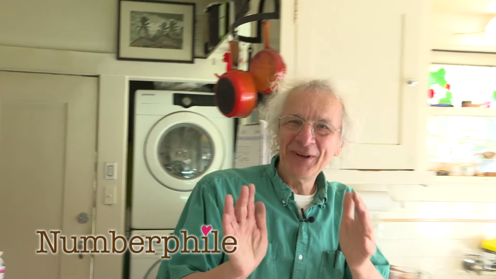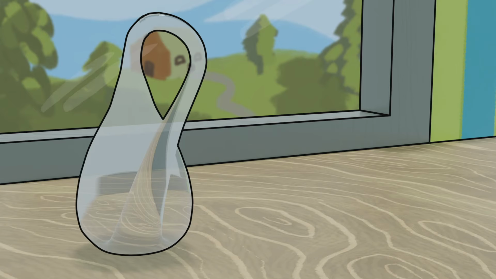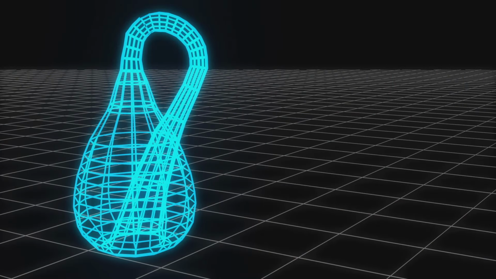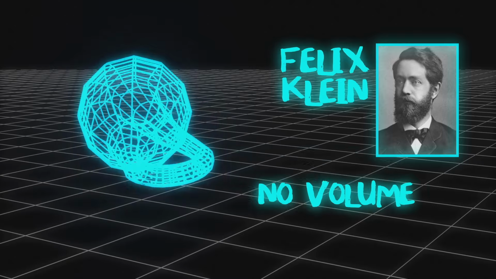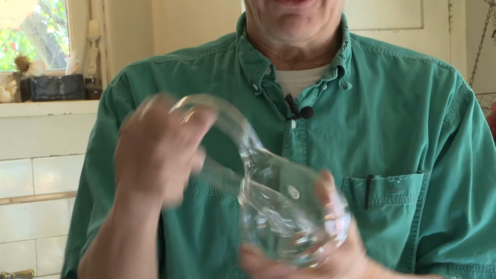Okay, I want to show you how to fill a Klein bottle. Can a Klein bottle be filled? Does a Klein bottle have volume? You ask a mathematician and they'll say, well, a Klein bottle doesn't really have any volume. It's a topological shape. This doesn't have volume, but wait a second, it looks like it has volume.